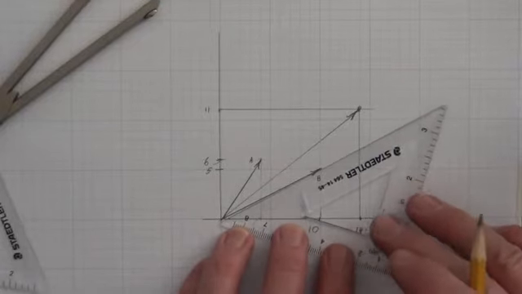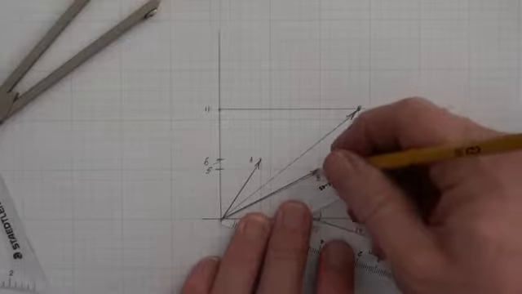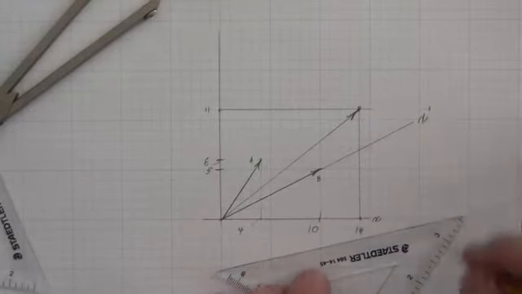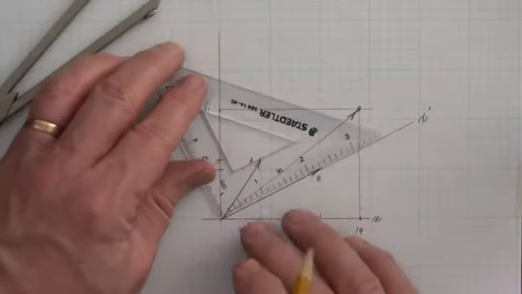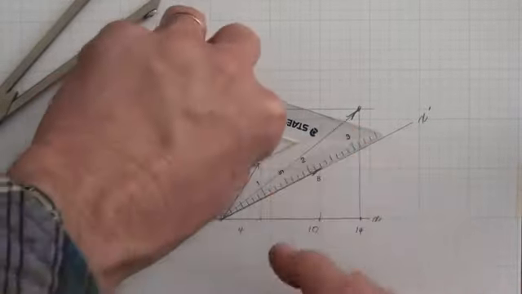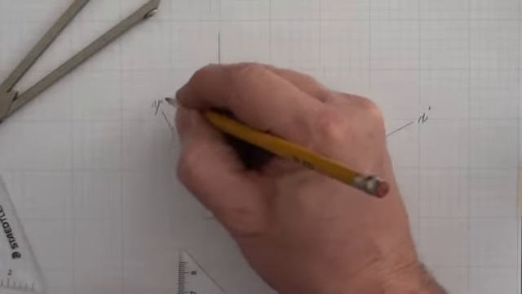So we could pick our axis to align with one of the vectors. So let's just call this x prime. And likewise, we have another axis we'll call y prime.